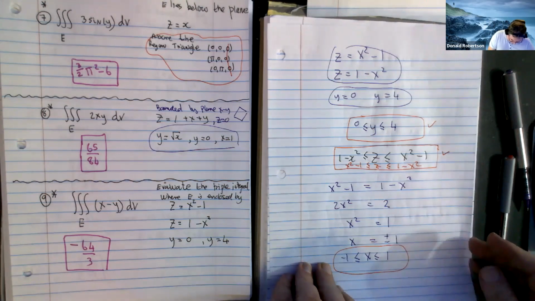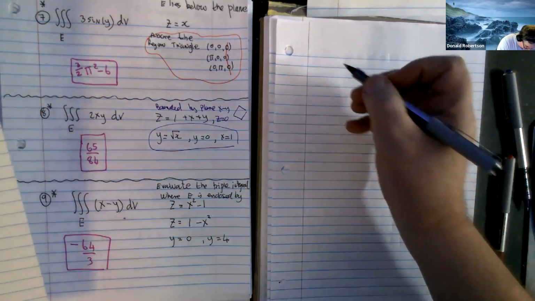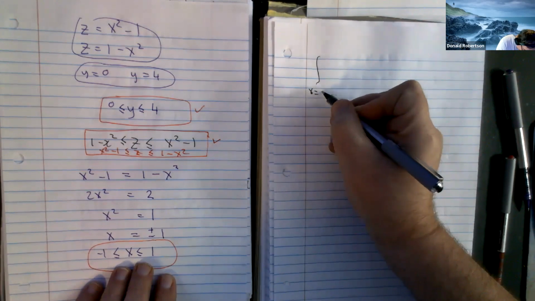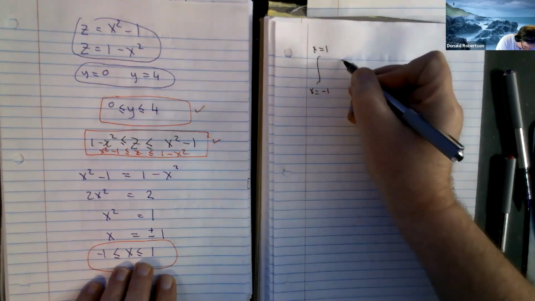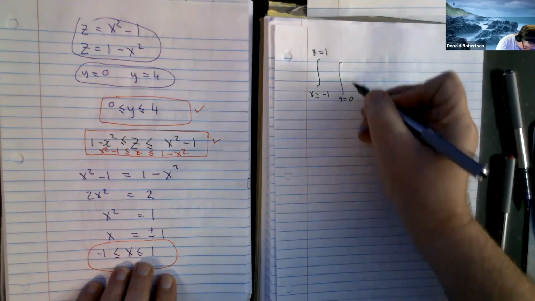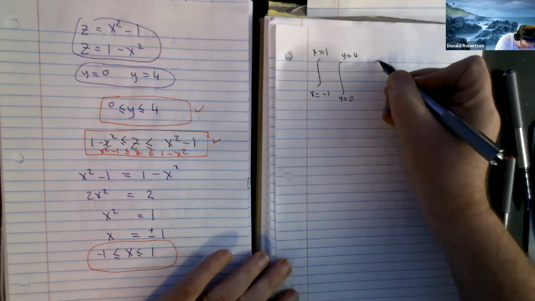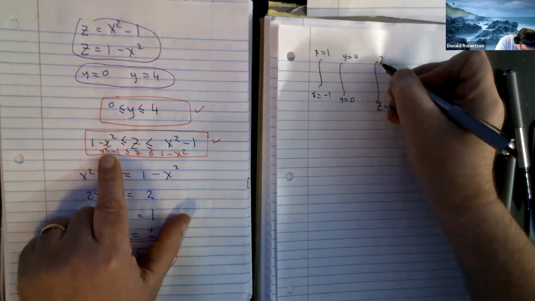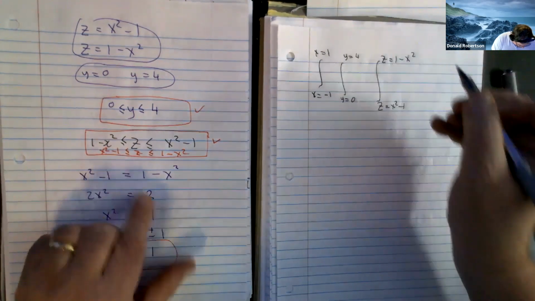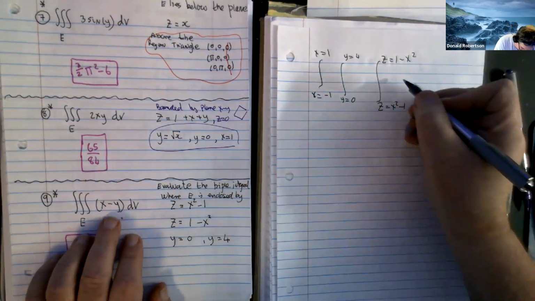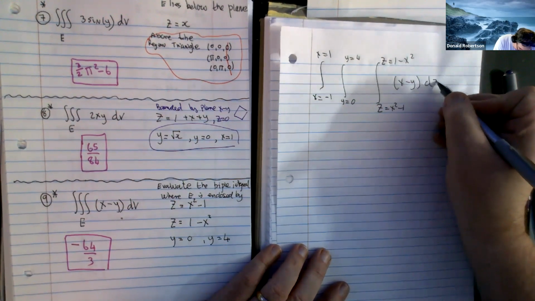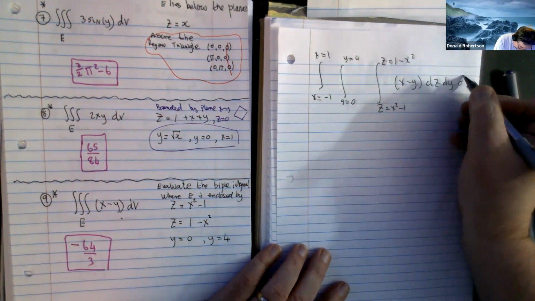So continuing with that then, now that I've got all the guys I need, it's going to be x equals -1 to x equals 1, y equals 0 to y equals 4, and z equals, use these guys because these are the right ones, x squared - 1 to z equals 1 minus x squared. And the function we're going to do it to is just x take away y, and z, then y, then x.